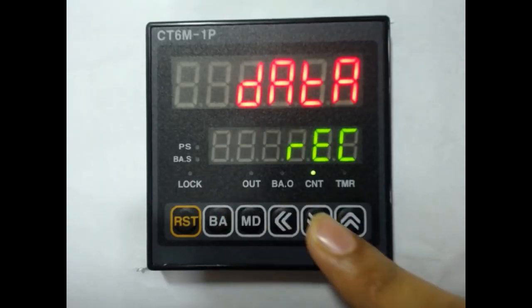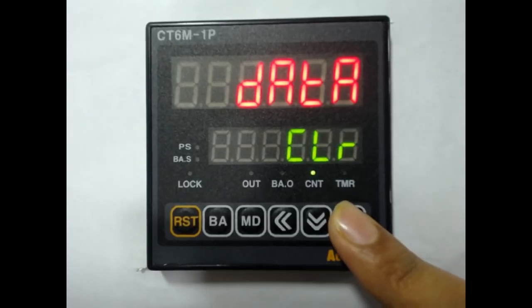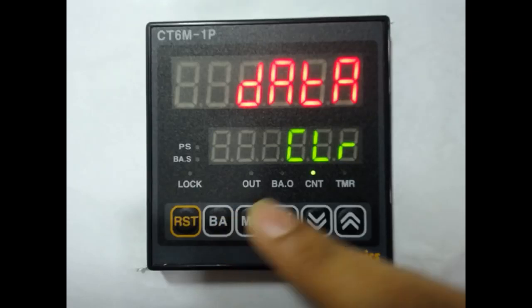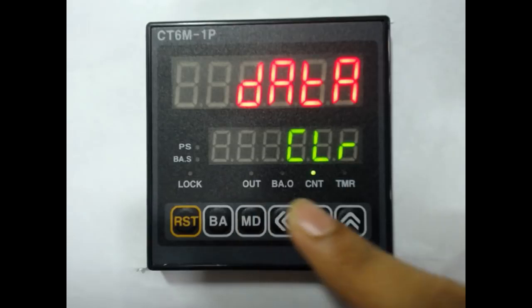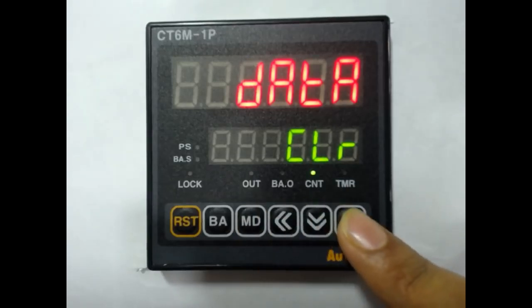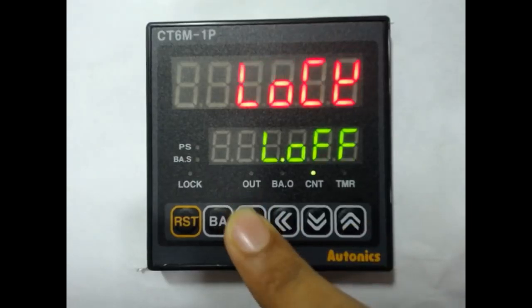Next comes the data. There are two options. One is the record mode and another one is the clear mode. In clear mode, whatever value is there after the power off, once the power comes on, the value will not restore. It will start from 0, from initial position. And the record mode will hold the value. It will retain the value when the power comes on. Then again single press MD button.